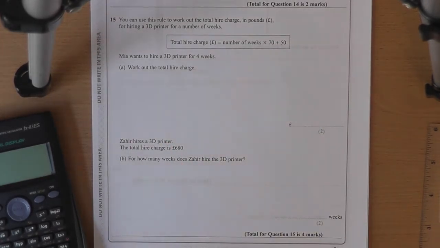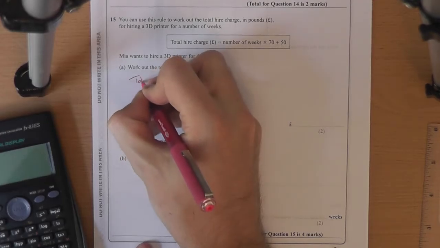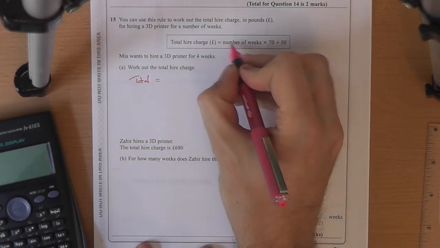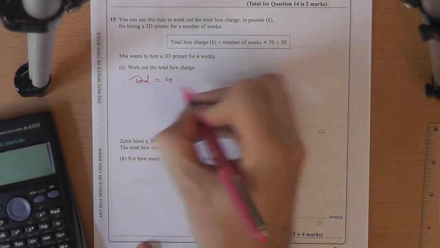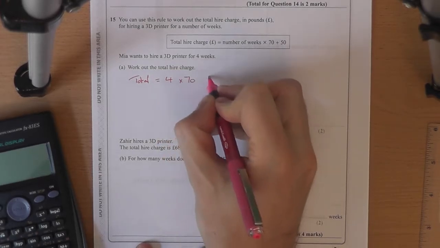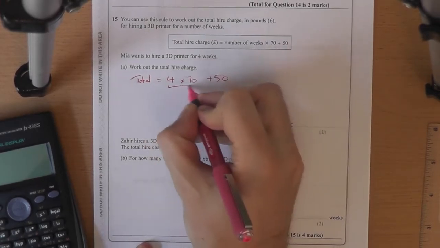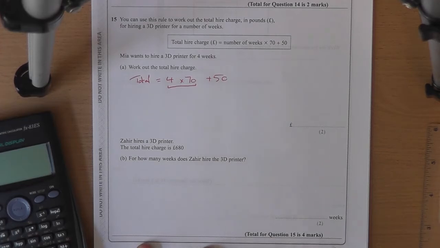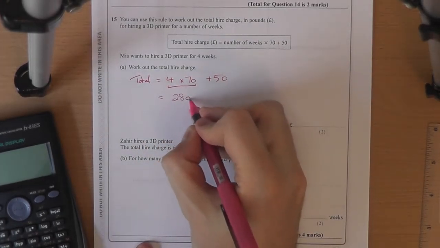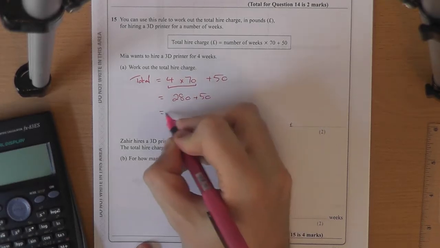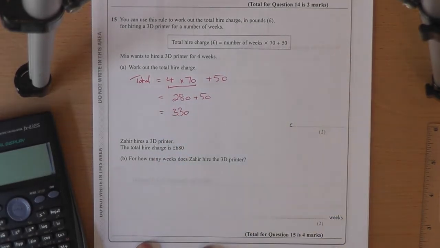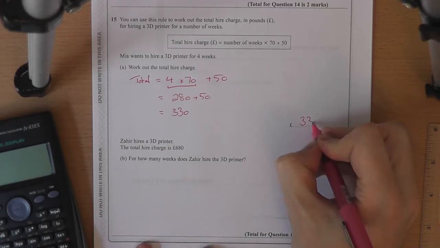Mia wants to hire a 3D printer for 4 weeks. Work out the total hire charge. So the total, according to the rule, is going to be the number of weeks, so that's 4 times 70, and then plus 50. And again, we're going to do the times first by our BODMAS. 4 times 70, 280, plus the 50, £330.